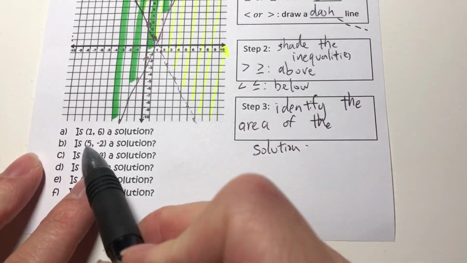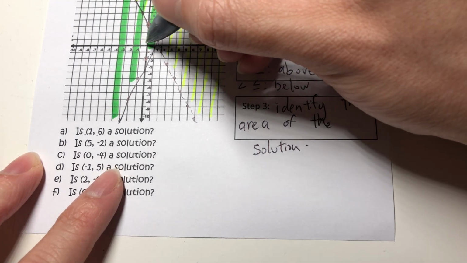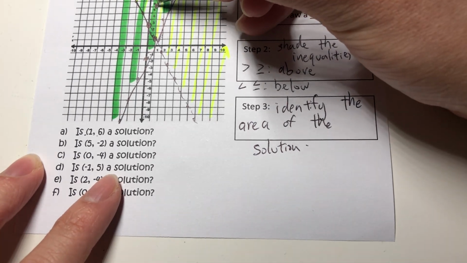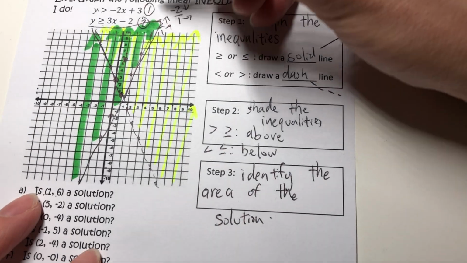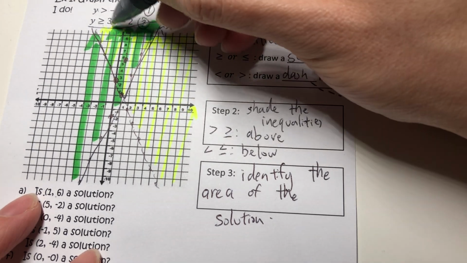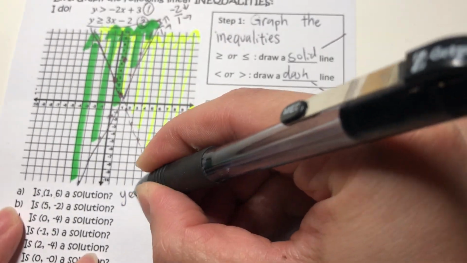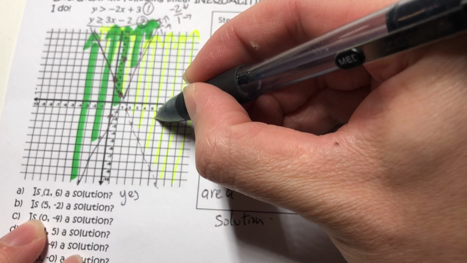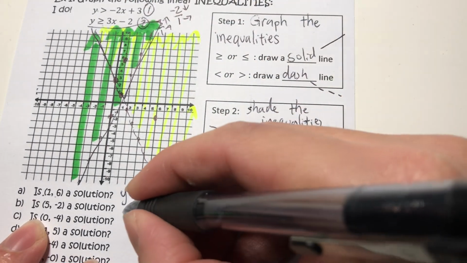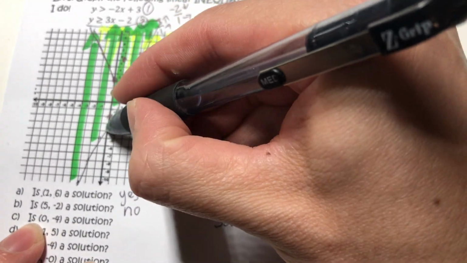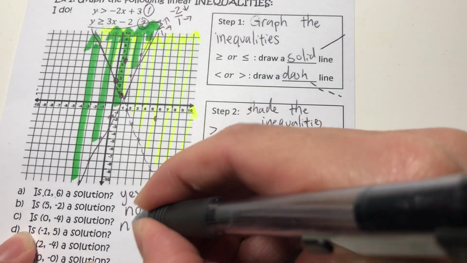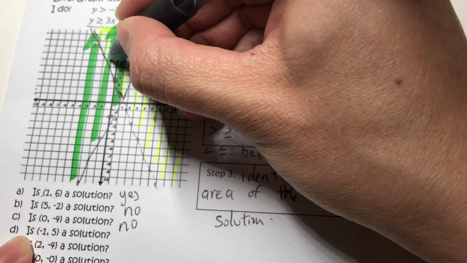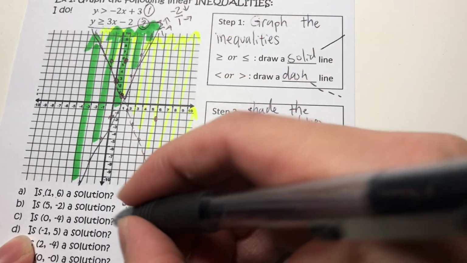So let's check the first one. 1, 6. So here's 1, here's 6. Is this in my area of solution? Let me scoot it down. 1, 6 right here. Is this in my area, in this triangle? That will be a yes. How about 5, negative 2? So here's 5, negative 2. Nope, that is not in the area. 0, negative 4. That is obviously no. Negative 1, 5. Negative 1, 5 is right here. That is a yes.